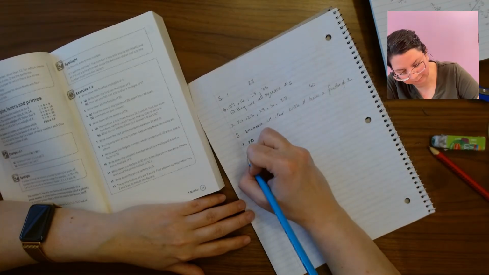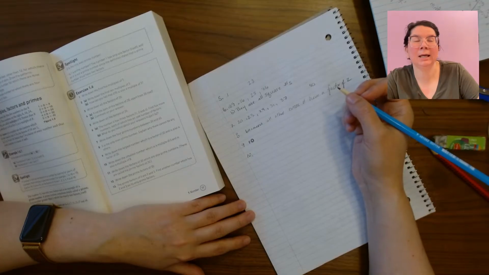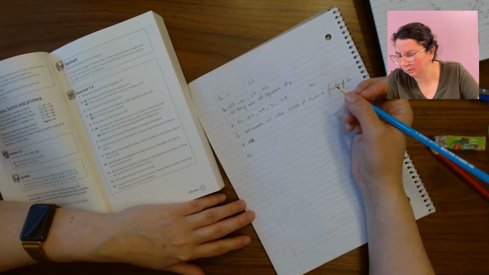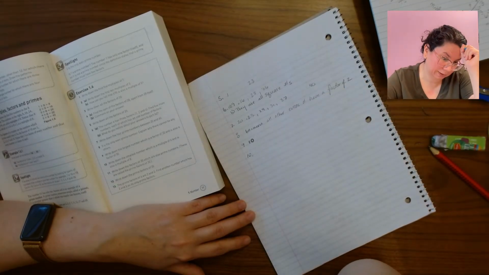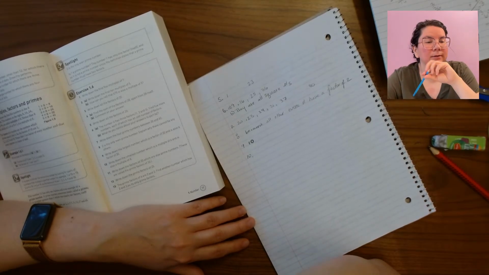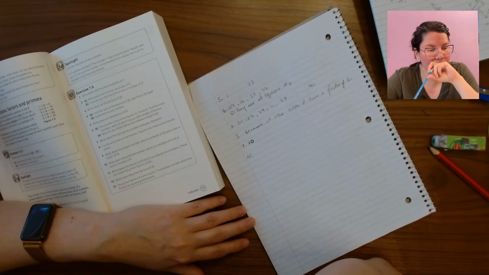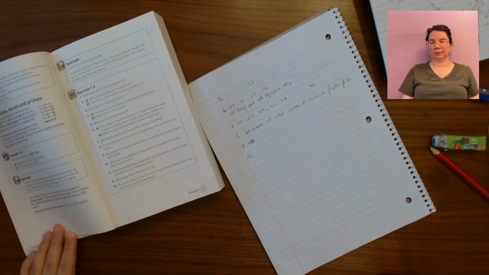Question 10. Write down the smallest number which is a multiple of 6 and is also a multiple of 8. Two? Right, multiples? Oh, not a factor. Okay, multiple of 8 and 6. Forty? Okay, so 8 times 8.